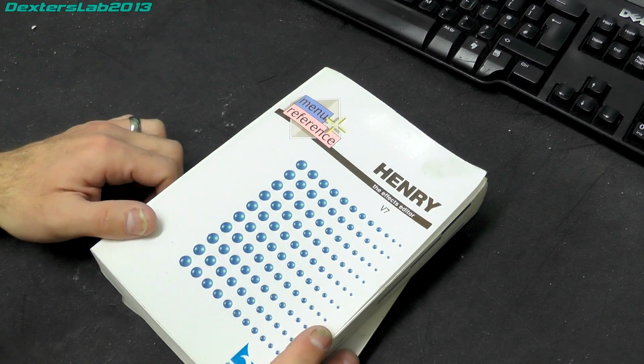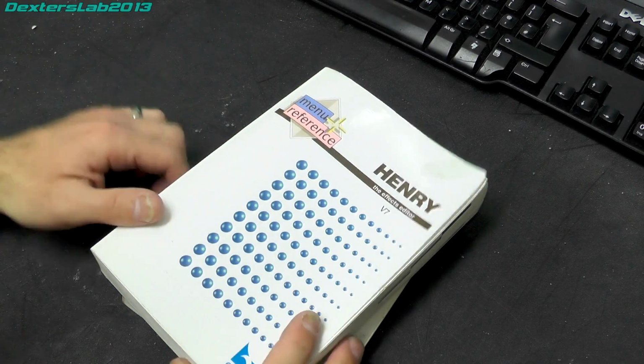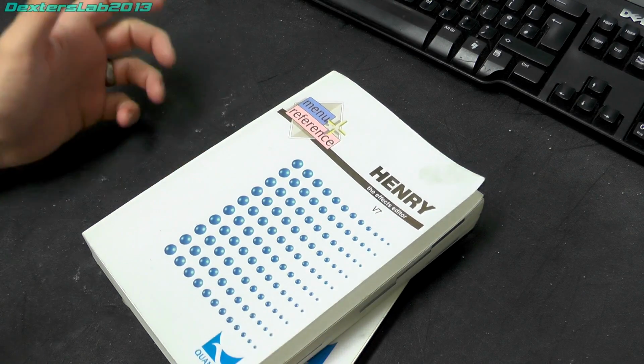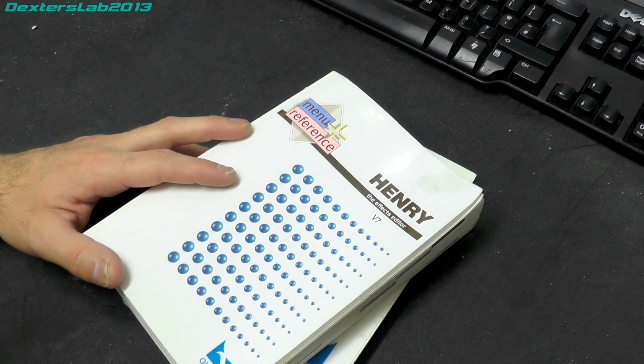Now, like all of Quantel's systems, they did evolve and get more powerful as time went on. I have a system here which is a Henry.